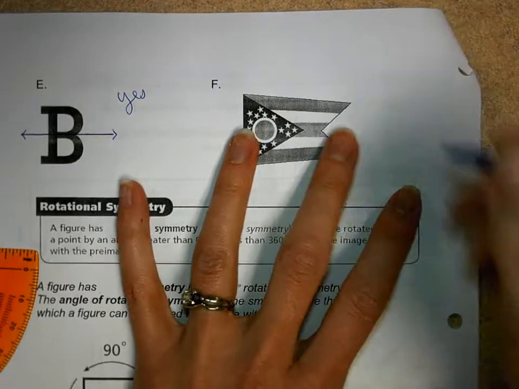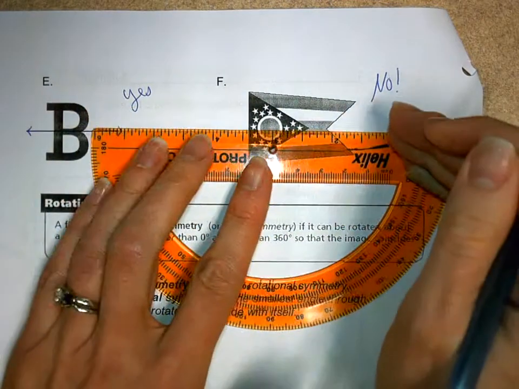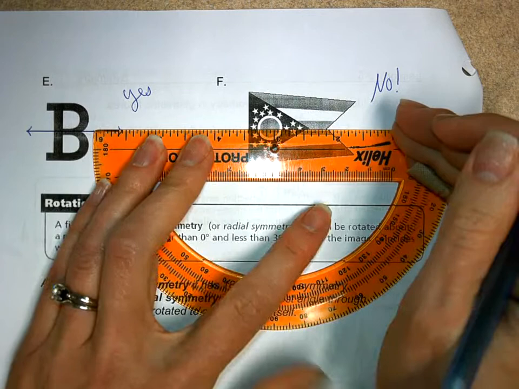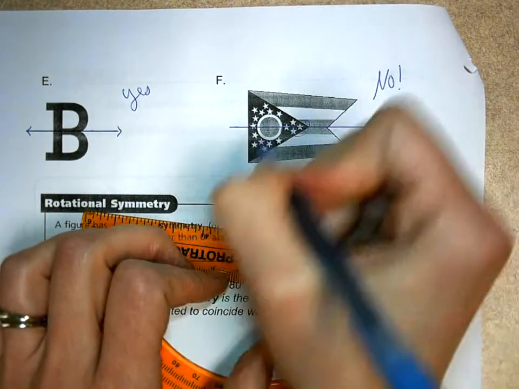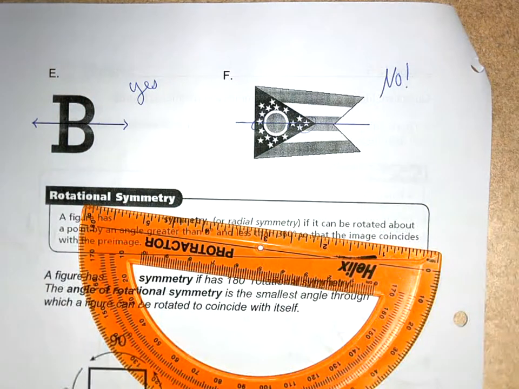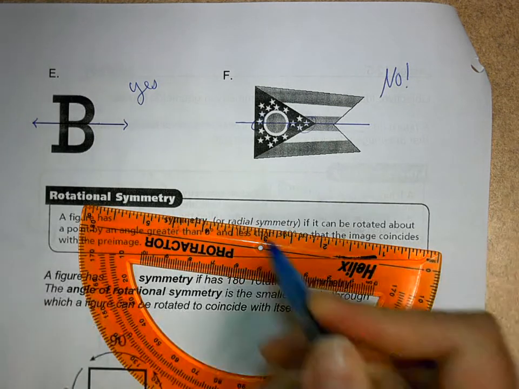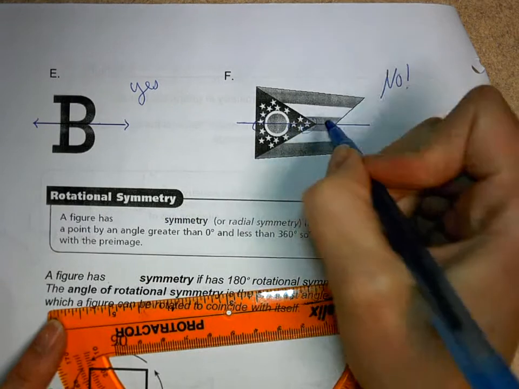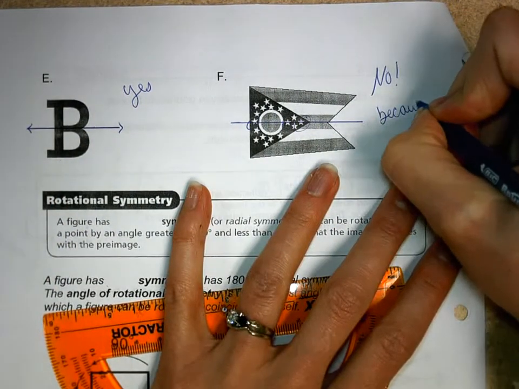Now on the next one, I'm actually going to say no. And here's the reason why. If I draw in what appears to be the line of symmetry right here, do those stars reflect on themselves? No, they don't reflect carefully enough. There's not enough detail. So that's no because of the middle stars.